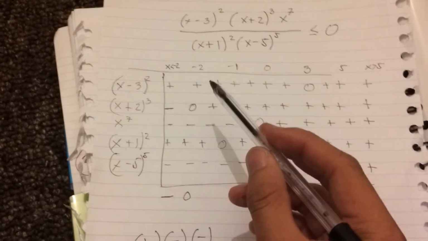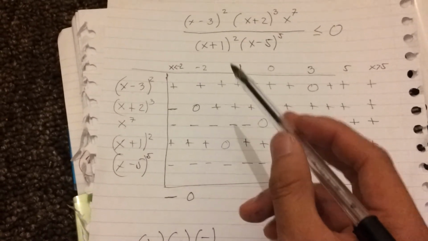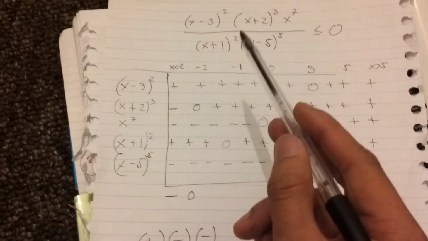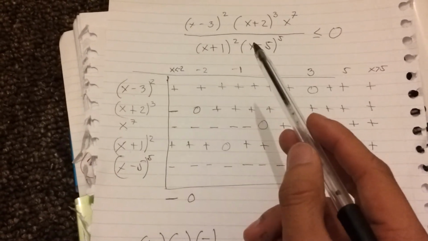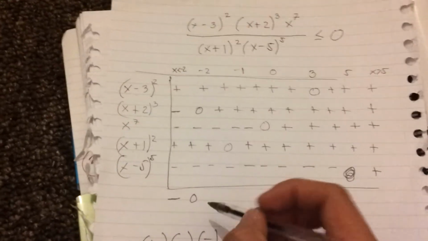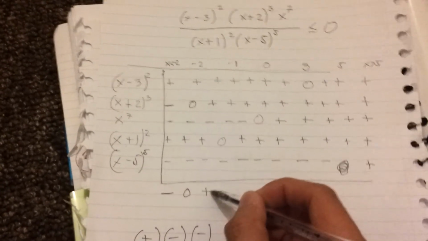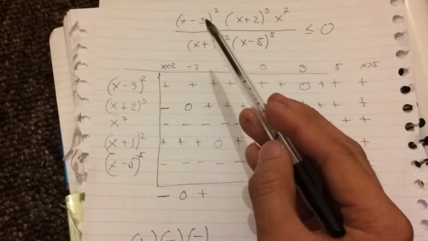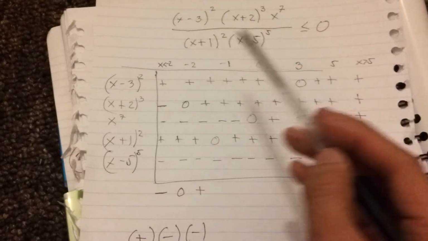And how about if it's between minus 2 and minus 1? It's between minus 2, positive, positive, negative, positive, negative, that makes positive. Let's say positive here. And if x is minus 1, this becomes positive, positive, negative, 0.